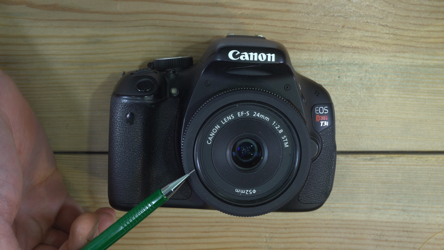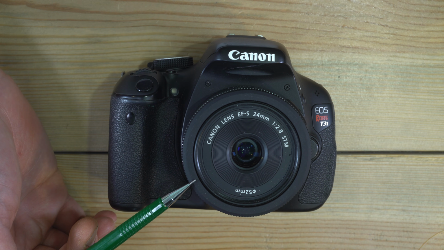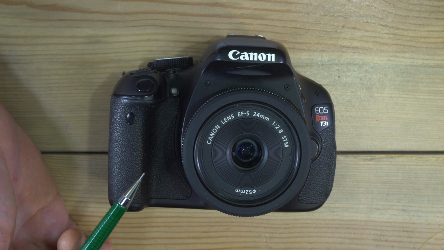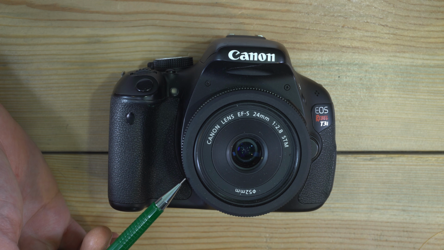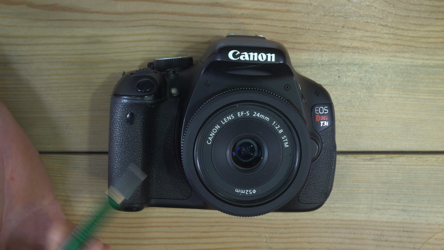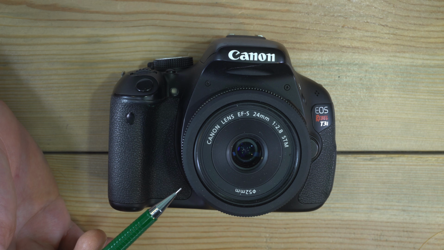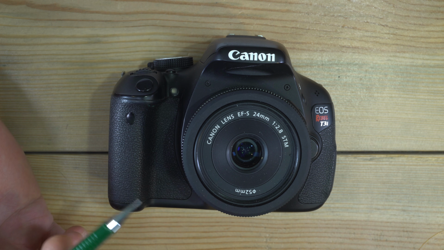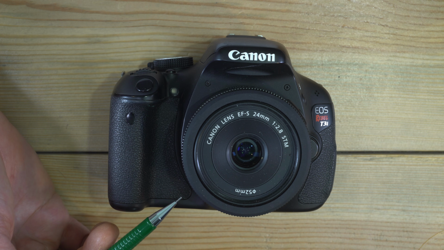Also, for the sensor on this, 18 megapixels is very capable for still images. So even today in 2023, as I record this 12 years after this camera was made, the 18 megapixel sensor holds up for printing still images. The 1080p video, however, by today's standards in 2023, is lacking in size and also in frame rate, just a little bit.